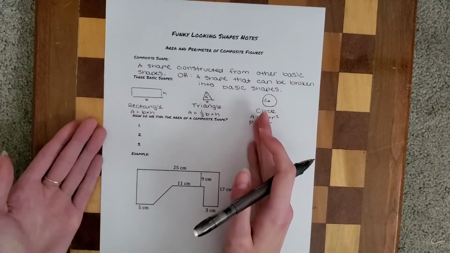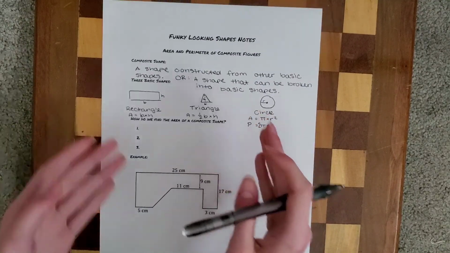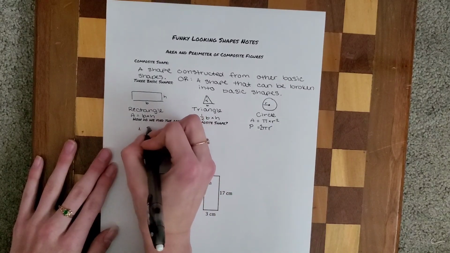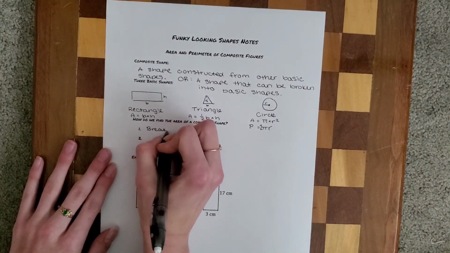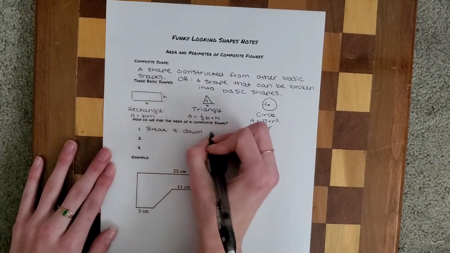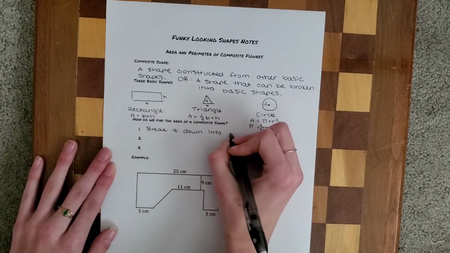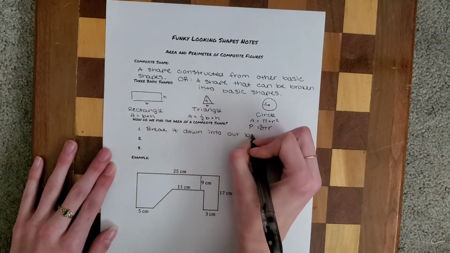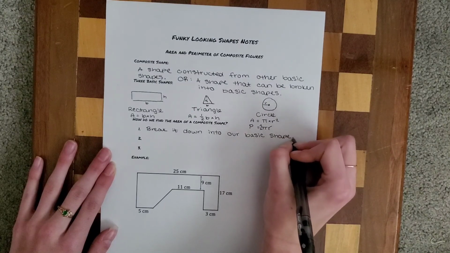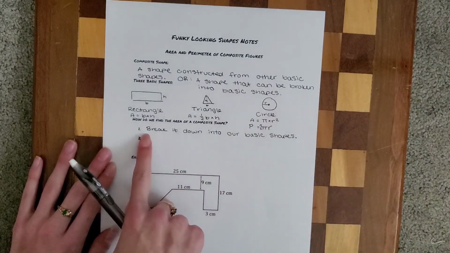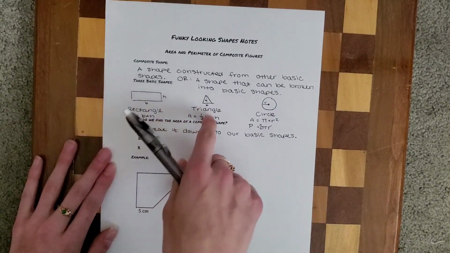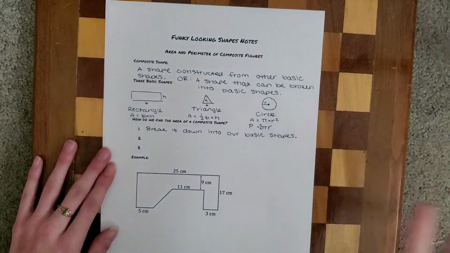So now, how do we find the area of a composite figure, or a composite shape? The first step is to break it down into our basic shapes. So the first thing we need to do is take our big shape, like this example, and break it down into our smaller shapes, our rectangles, triangles, and circles, whatever is necessary.